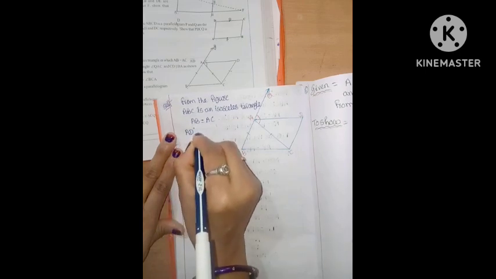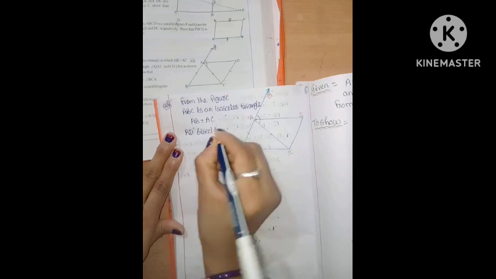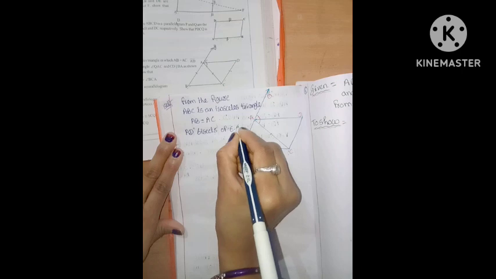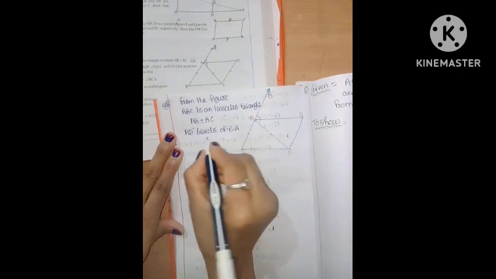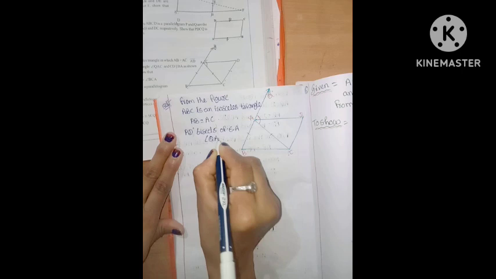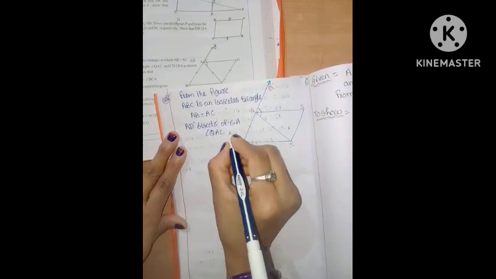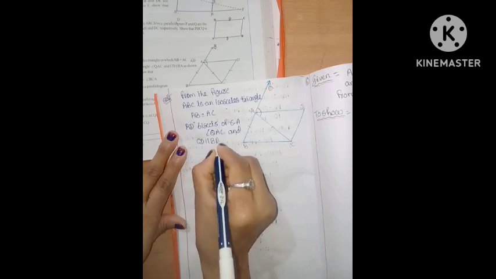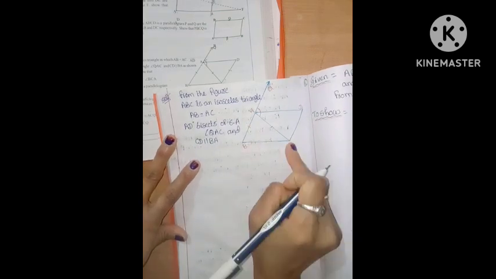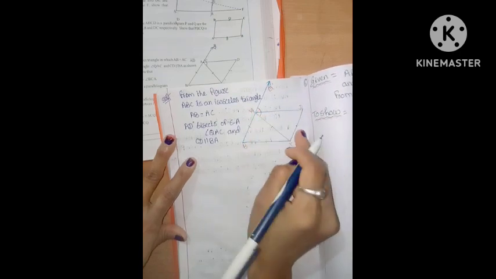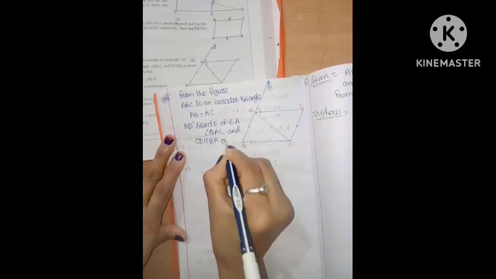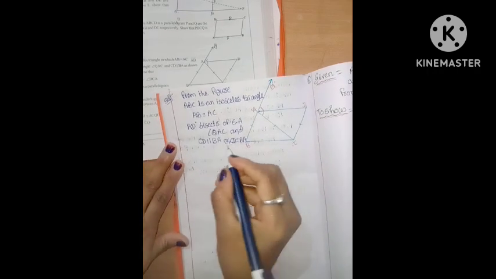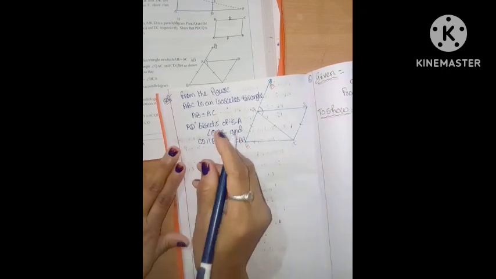What is given? AD bisects the exterior angle, QAC. Exterior angle is short form E.A. Another thing given from this figure is that CD is parallel to BA. BA is parallel to CD, and these two are equal. Parallel means CD is equal to BA. These all are given from this figure.